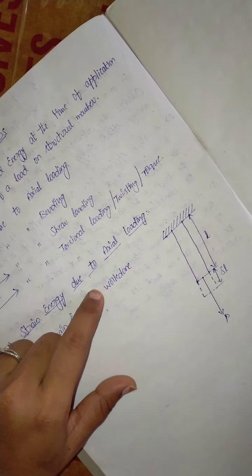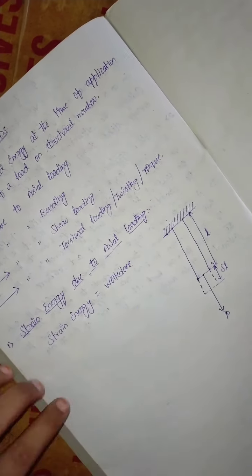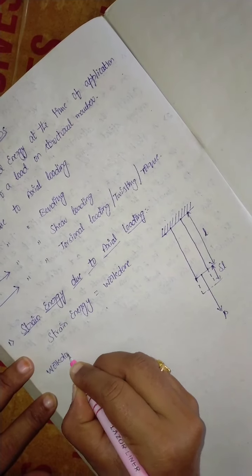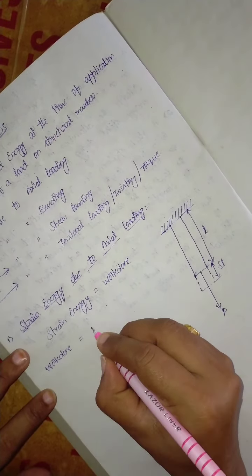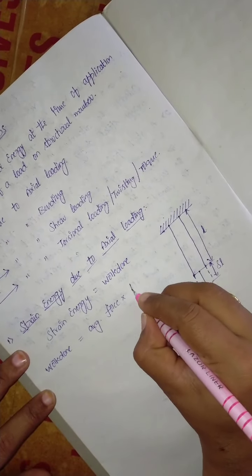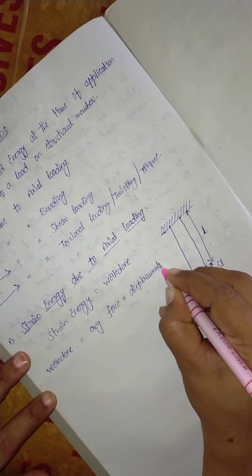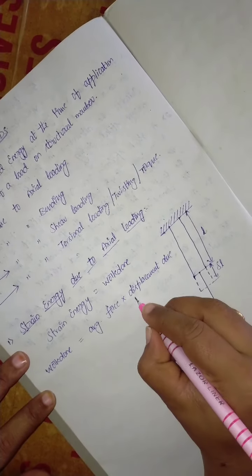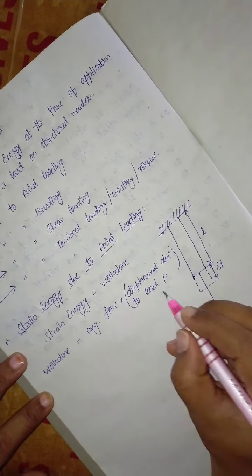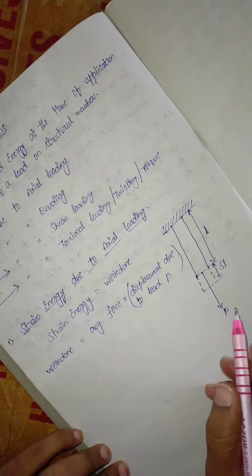That means work done by the system due to the load. So now we will go for a work done formula, which we are very familiar with. It is an average force into displacement due to load P. That means how much it is displaced due to the application of a load P.